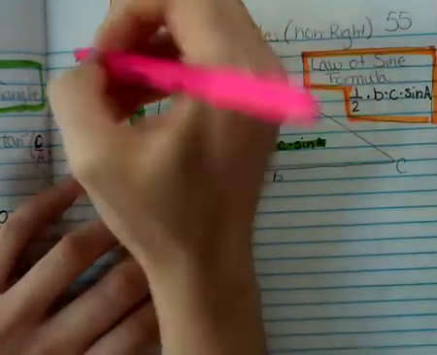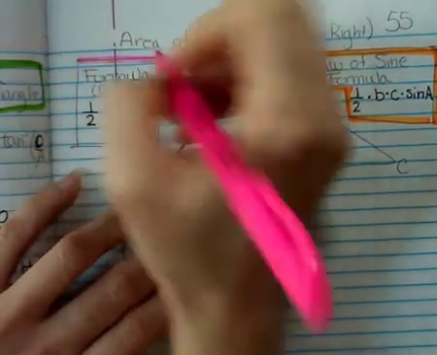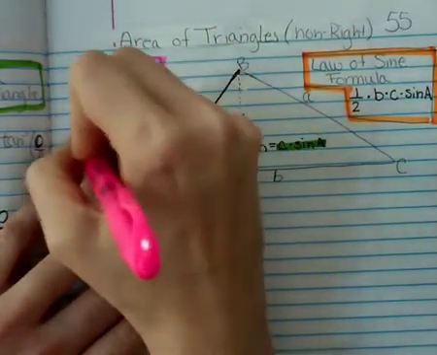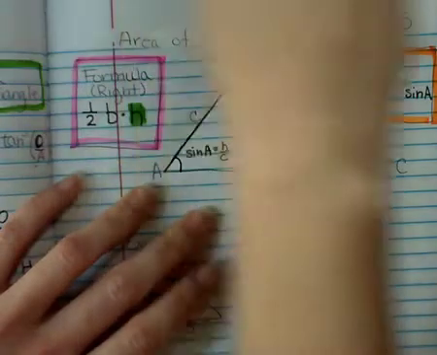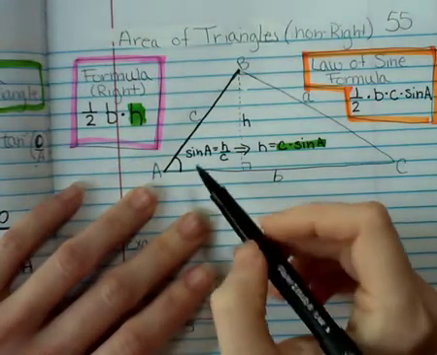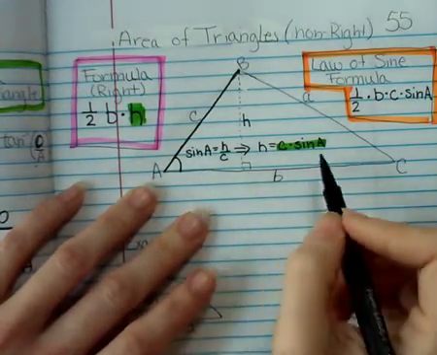And it just came from our basic formula for finding area. It's nothing fancy other than we didn't know the height, and so we used our sine ratio to help us find the height.